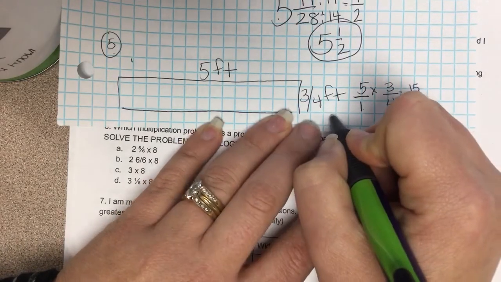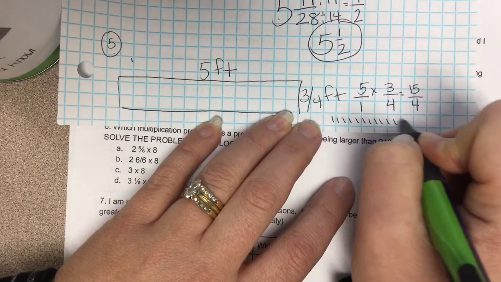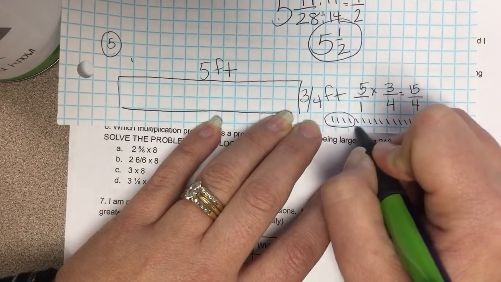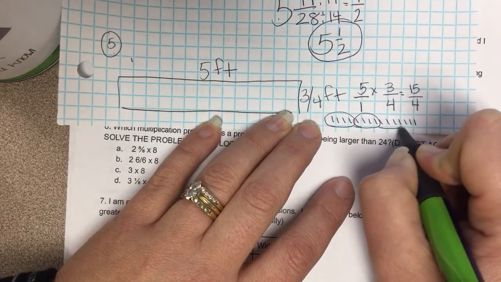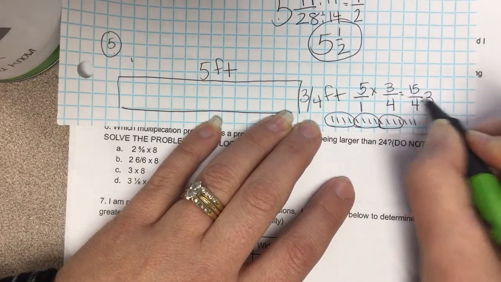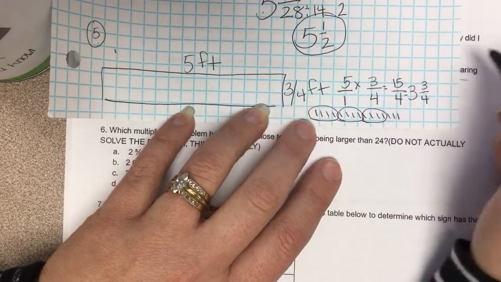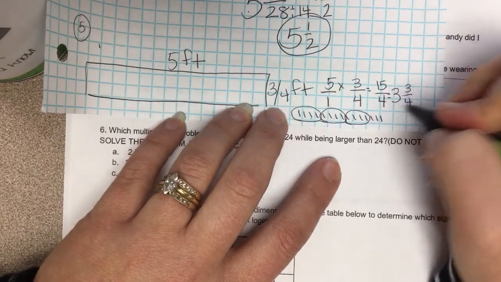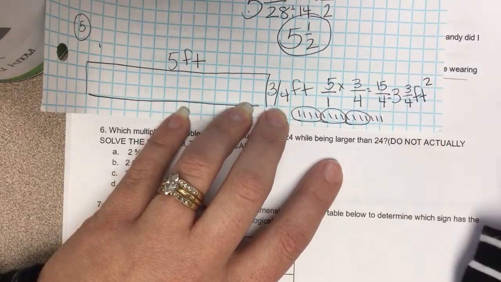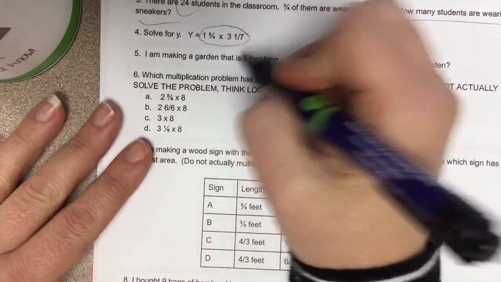Let's draw 15 sticks. 1, 2, 3, 4, 5, 6, 7, 8, 9, 10, 11, 12, 13, 14, 15. Circle groups of 4. 1, 2, 3 wholes. 3 left over. So the area of my garden is 3 3/4 feet squared. When you do area, you put a square up there. All right.